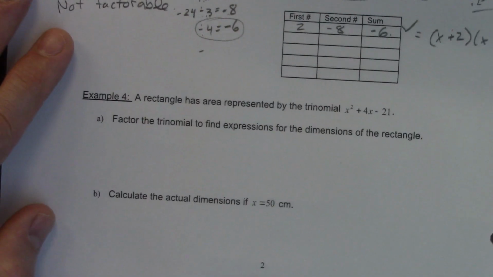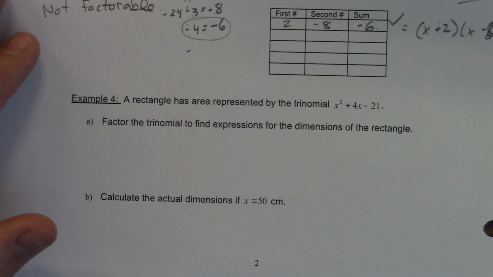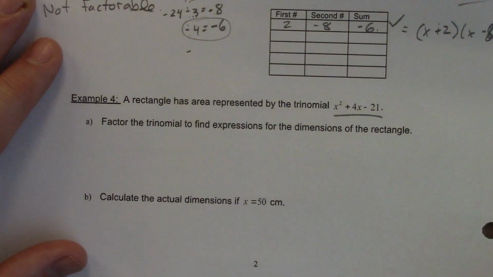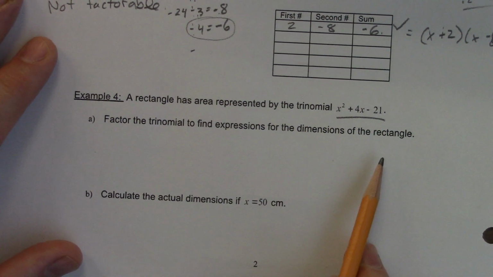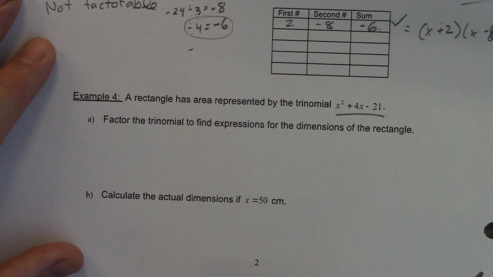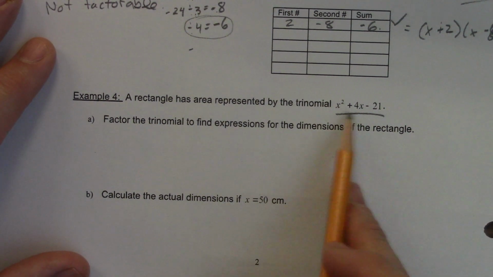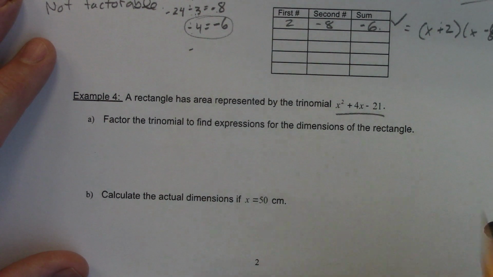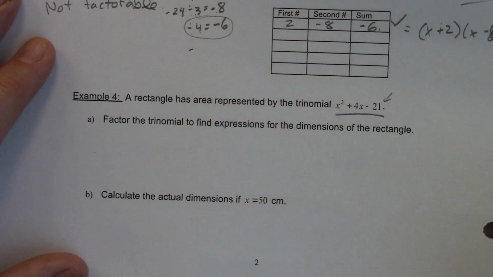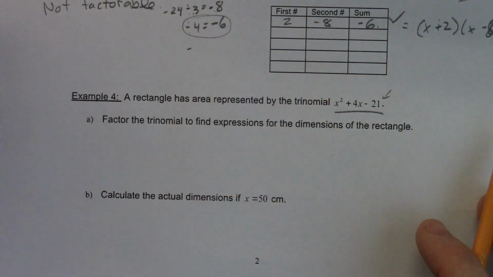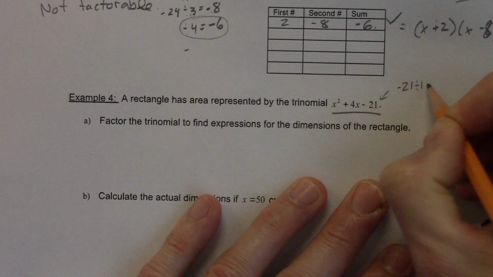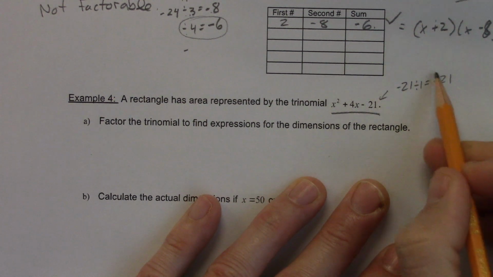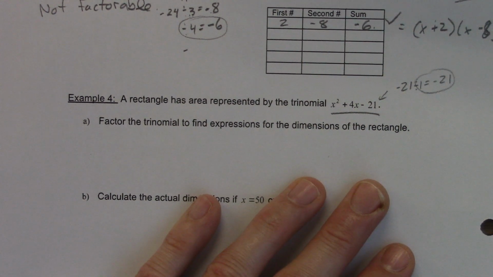All right, last question. A rectangle has an area represented by this. Factor the trinomial to find expressions for the dimensions of the rectangle. So we need to factor this. So we need to find two numbers that multiply to give us negative 21, but add to give us positive 4. So we could do negative 21 divided by 1 equals negative 21. Can I use these two numbers to get 4?